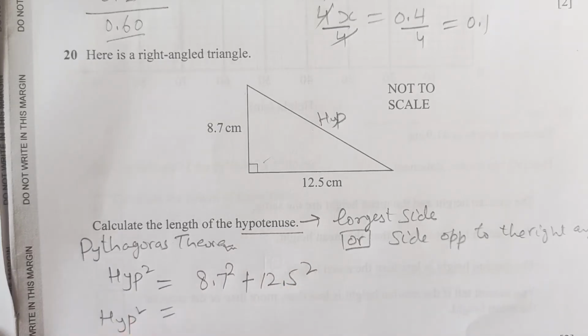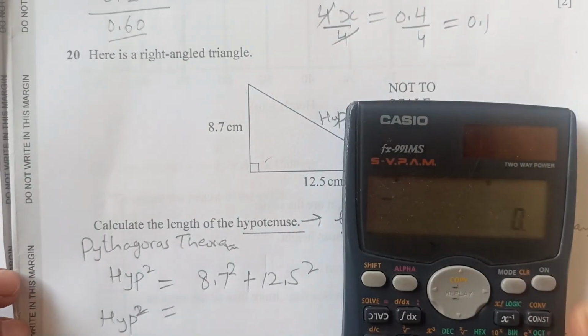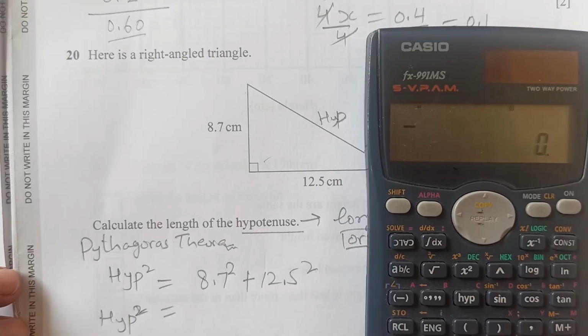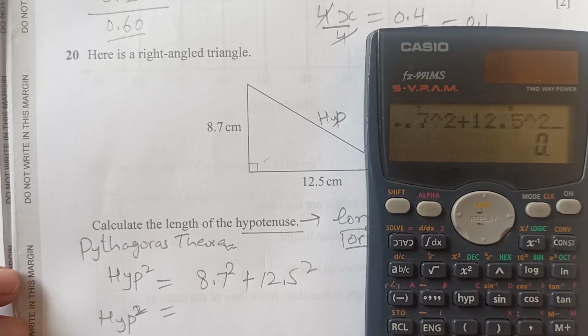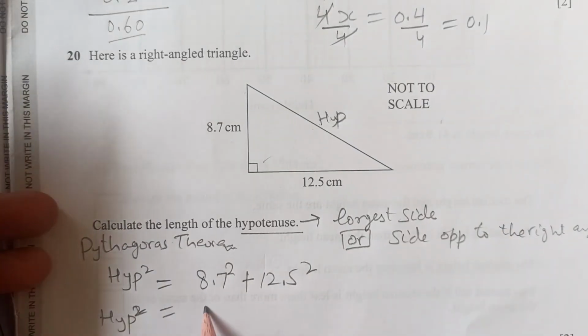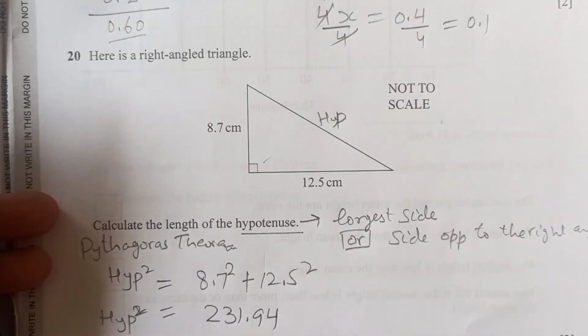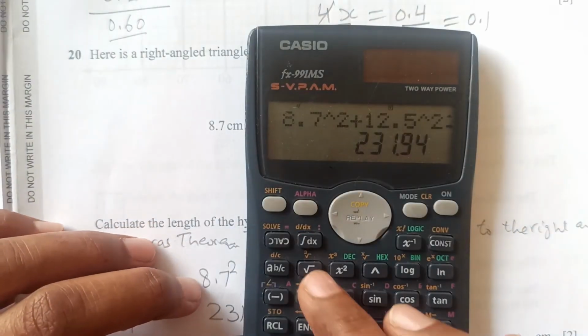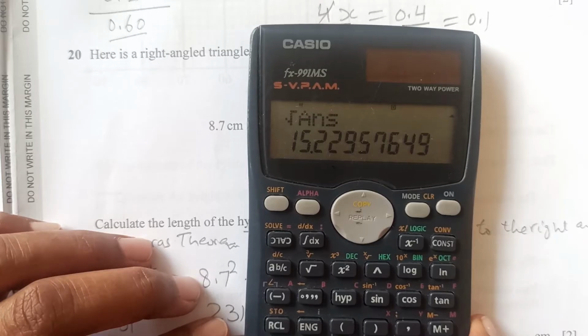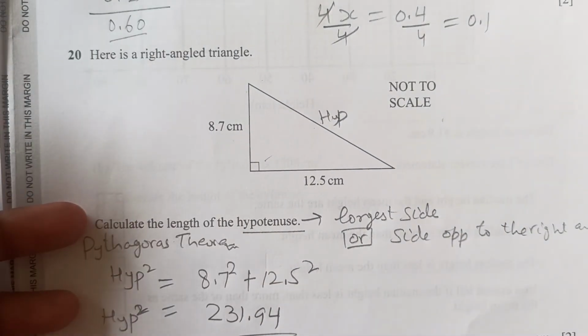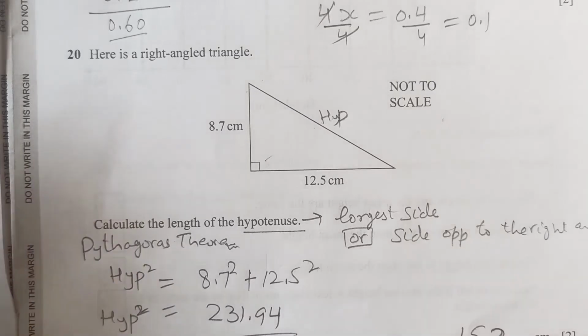So hypotenuse squared is equal to 8.7 squared plus 12.5 squared, 231.94, right? So then the hypotenuse is equal to the square root of 231.94. The square root of the answer is 15.22. To write 3 significant figures, we can write 15.2 as the answer.